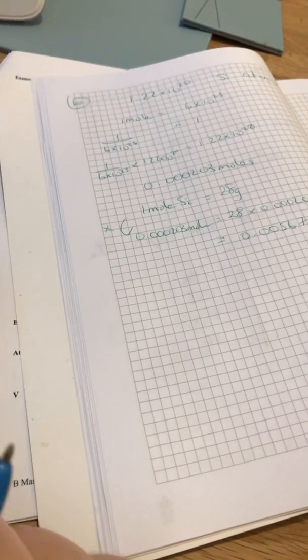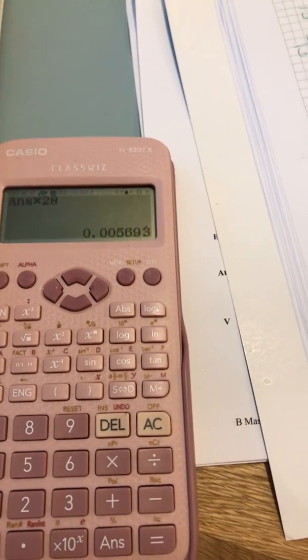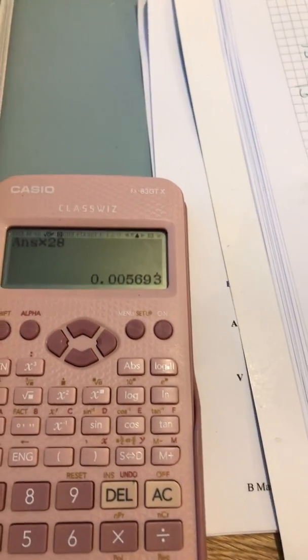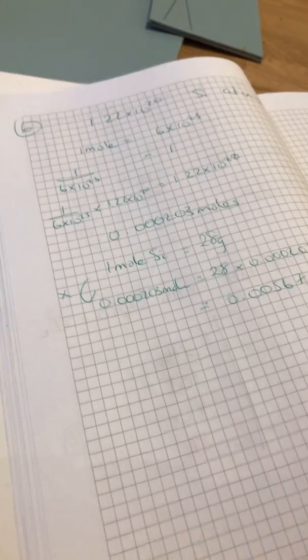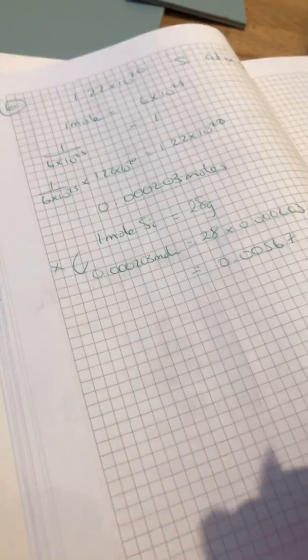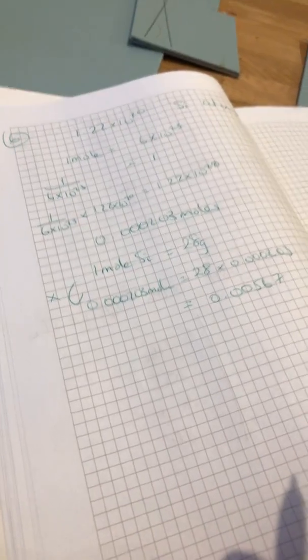I'm just going to multiply it now here by 28 and make sure, because I'm just reading it off the thing now. Yeah, 0.056 across the line. Okay. So that's converting, that's number 6, and then converting moles to litres is STP.